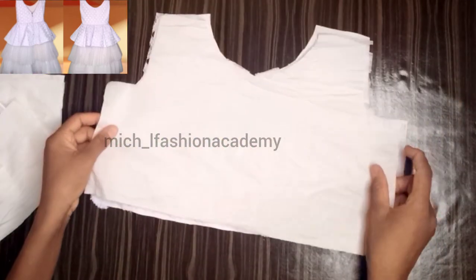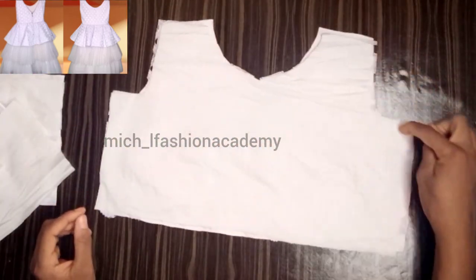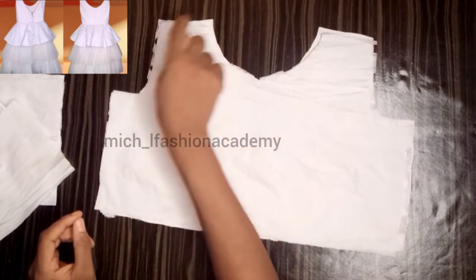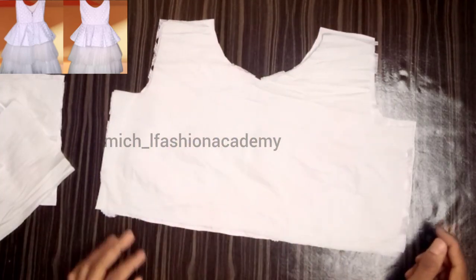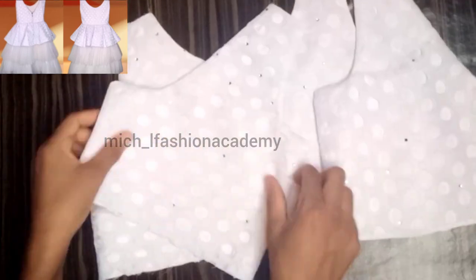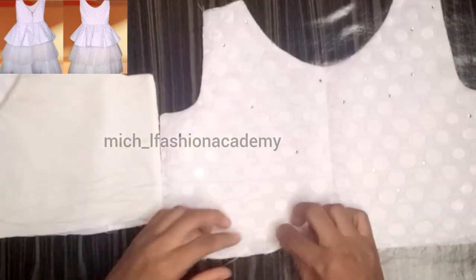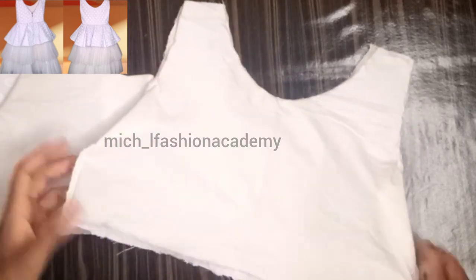Do the same thing with the front bodice. Sew the neckline, the sides. Do not sew the shoulder. When you're done with the sewing, turn it inside out and iron. Turn the front bodice inside out again.